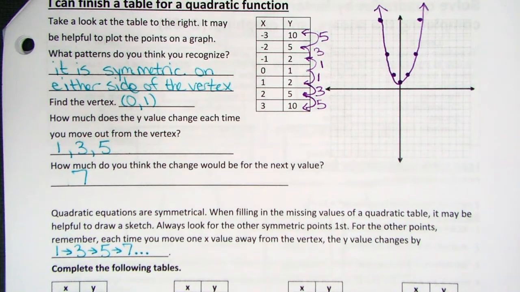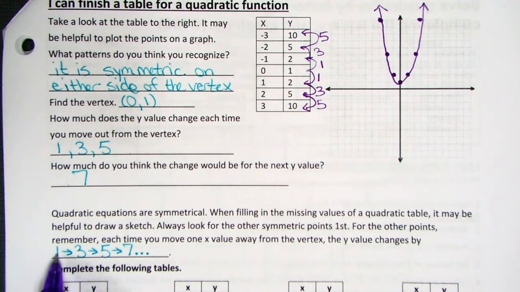So always look when you're starting to fill in this table for any symmetric points first and fill those in as soon as you find them. Then for the other points, every time you move out 1 from the vertex, your y value is going to increase, if it doesn't have an a value, by 1, 3, 5, 7.